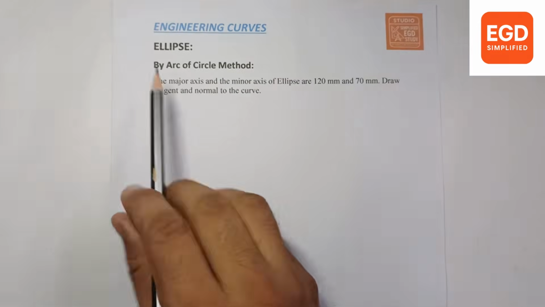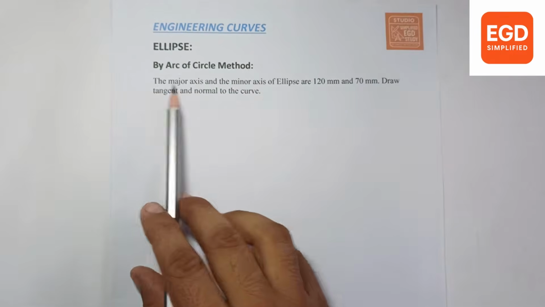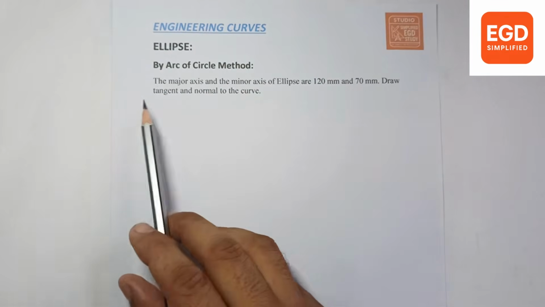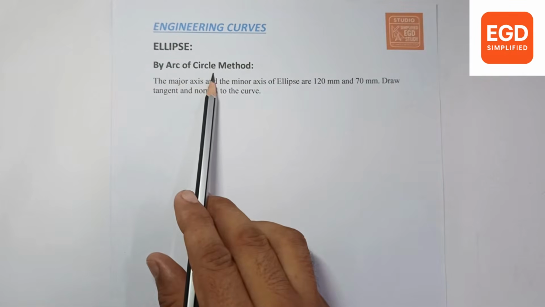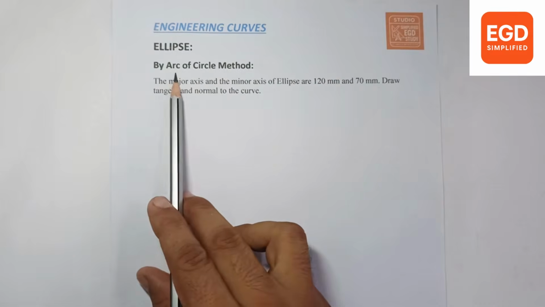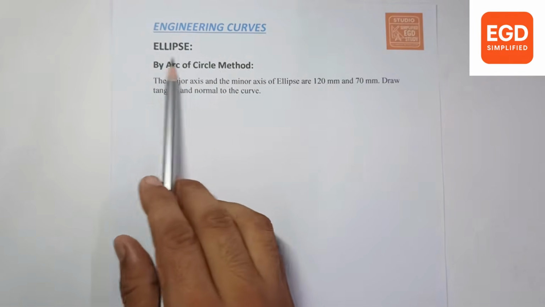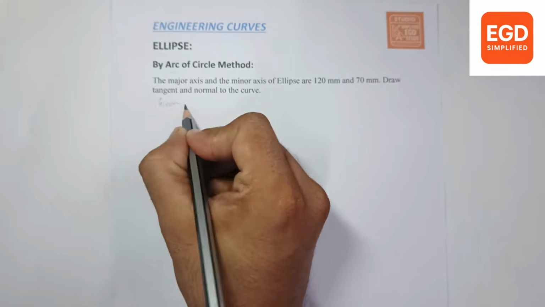Next method is the arc of circle method for an ellipse. The major and minor axes of the ellipse are 120 mm and 70 mm. Draw the tangent and normal to the curve. From the name you can tell that there will be multiple arcs to draw in a circle that will generate an ellipse. So we will first of all write the given data.